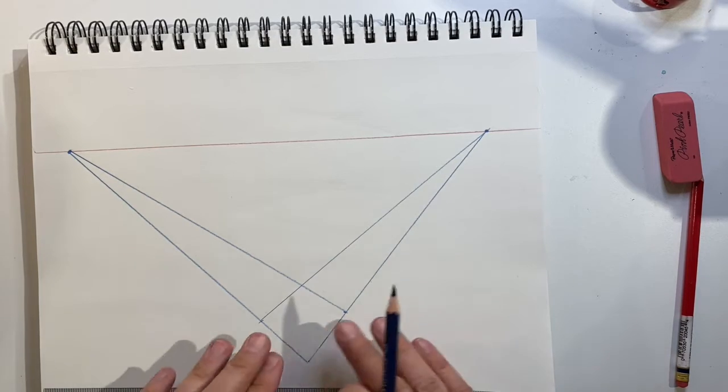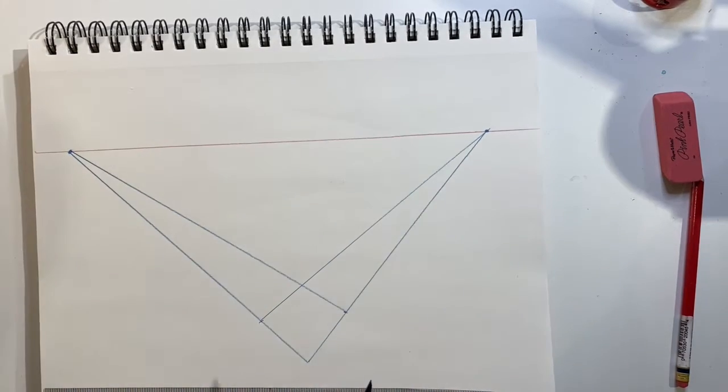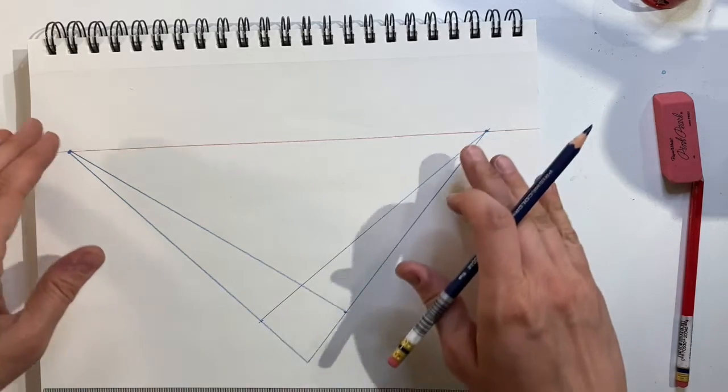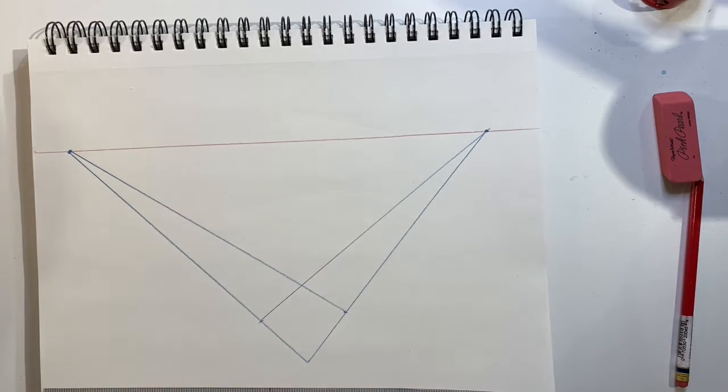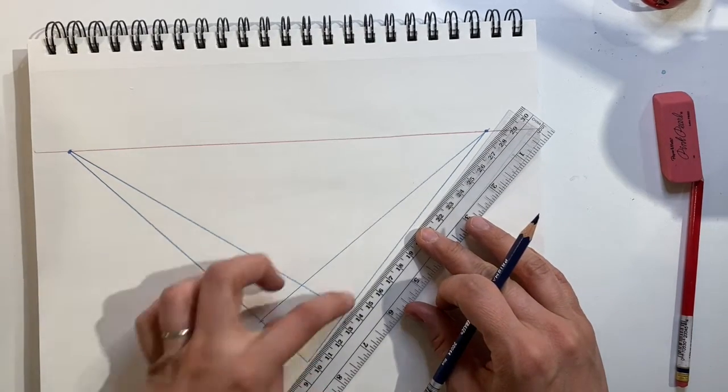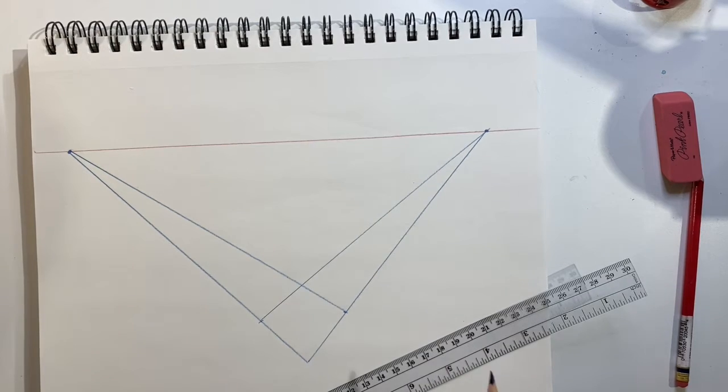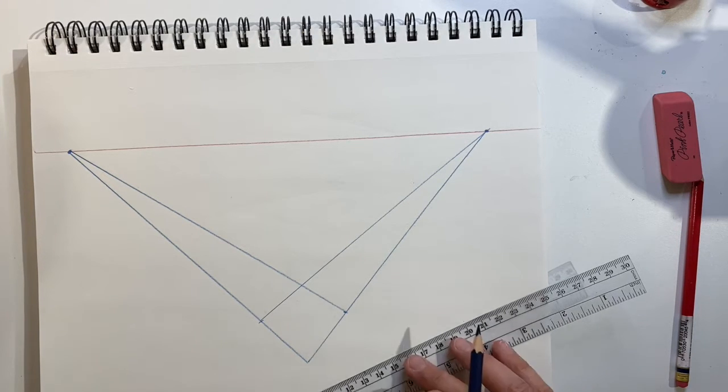Now what I want to do is build out tiles that go up from this to create a checkered floor in this space. And I want them to be equal distance from each other. Now we can't just measure that. We can't take our ruler and just measure it out. It doesn't work that way. We have to actually use our vanishing points and do a little bit of math to figure out how to do this. But the math is really easy.